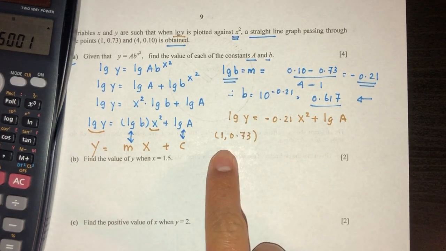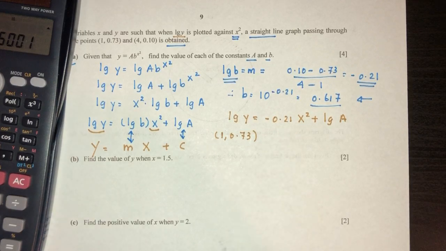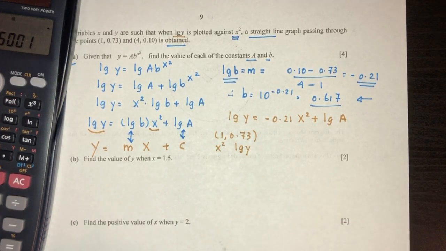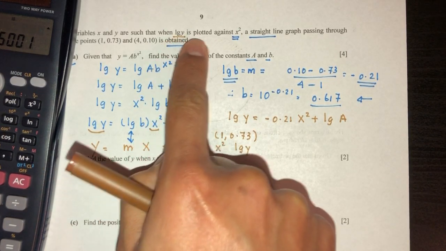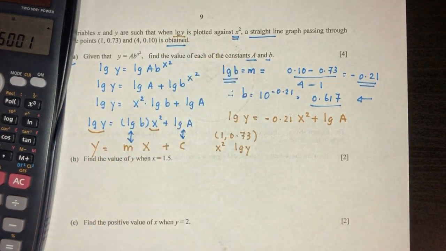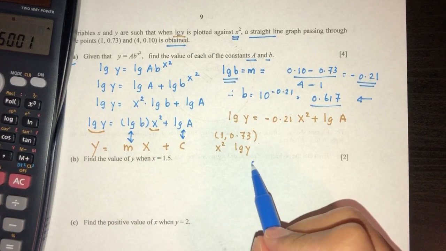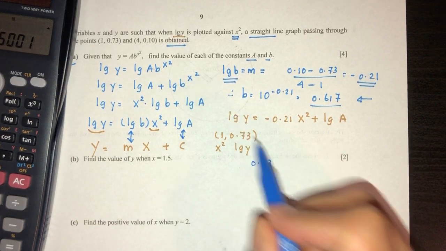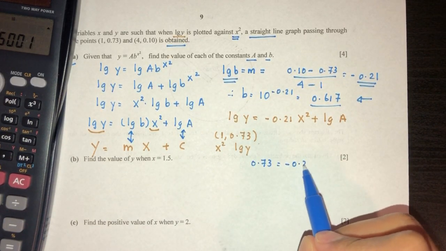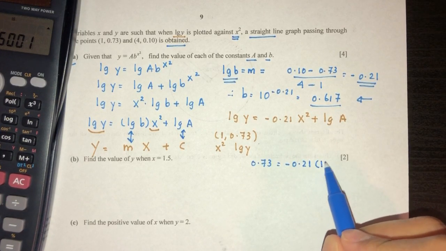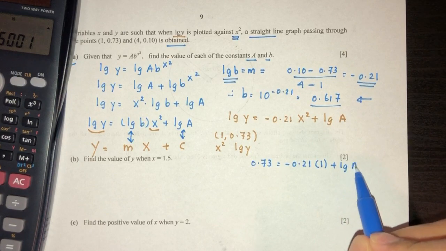Now this is the graph. This is obtained by drawing this line, where this one is x squared, this one is log y. The reason why this is x squared and log y is because log y is plotted against x squared. Okay, that's why we choose those as those values. Now replace this one back in your equation. You will have 0.73 for this one, minus 0.21, x squared is 1, plus log a.